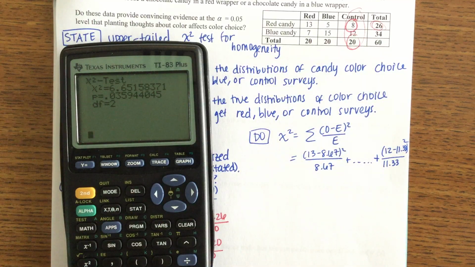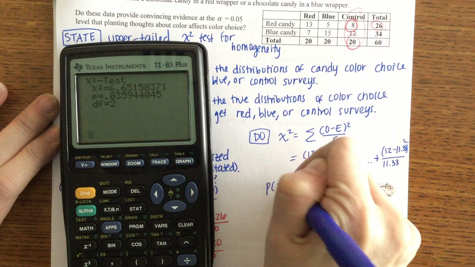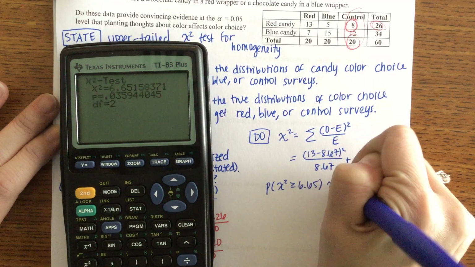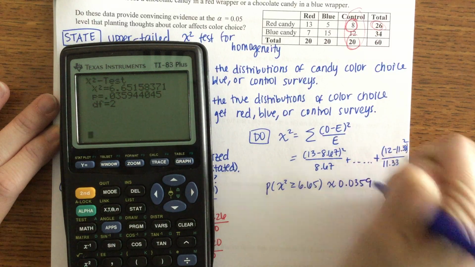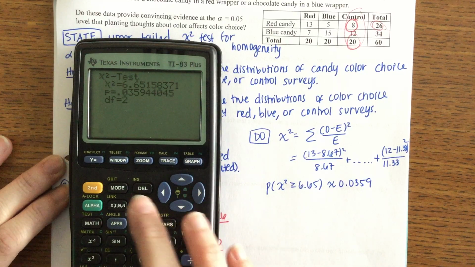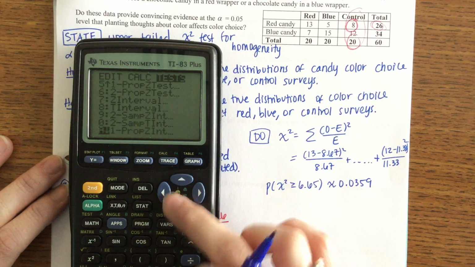So for work then, I expect to see, I'm looking for the probability that chi-square is greater than or equal to 6.65, which is about 0.0359. I do expect to see a figure, so you're going to have to go back and do the same test again, except choosing draw.